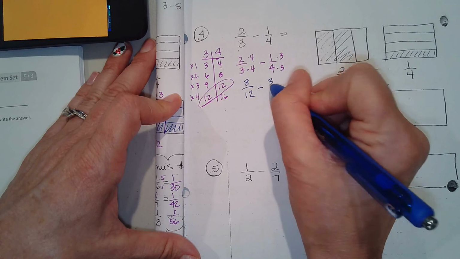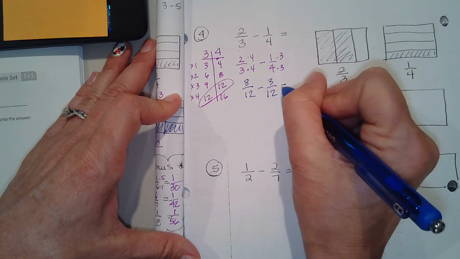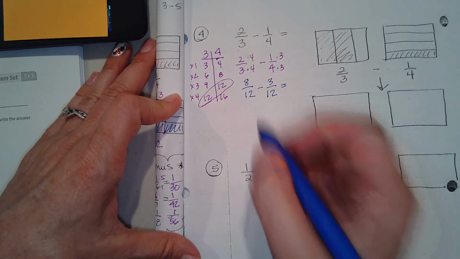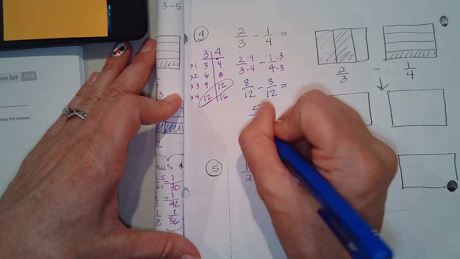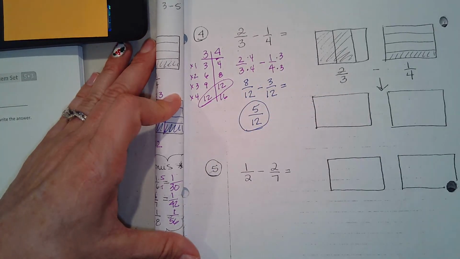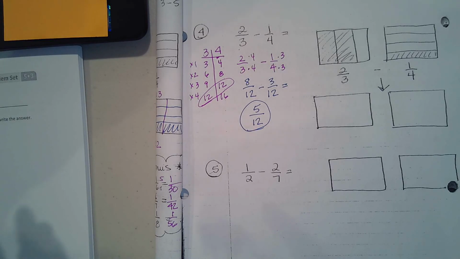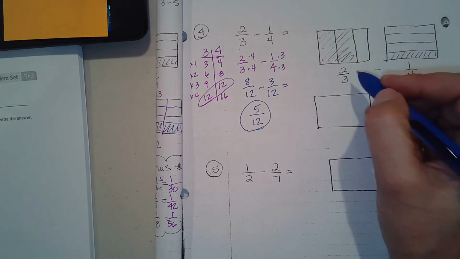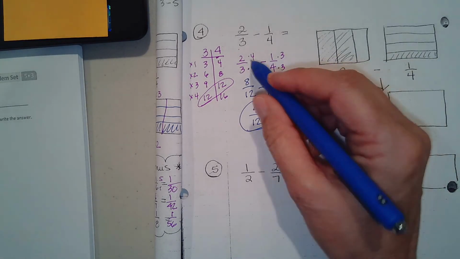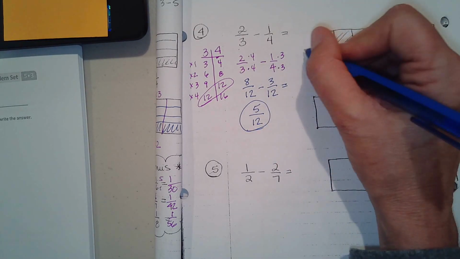Subtract 3/12, which gives me 5/12. All right. All right, so 2/3. Now remember, 2/3, I'm going to now multiply it by 4.